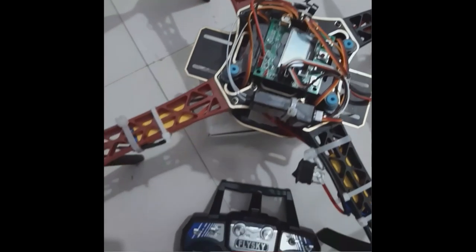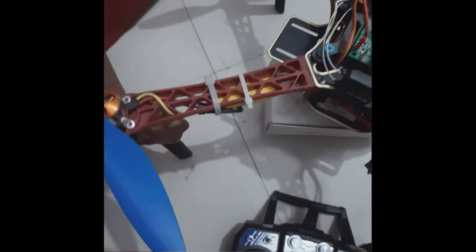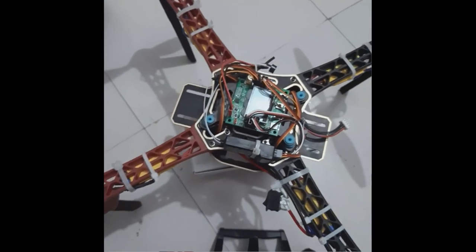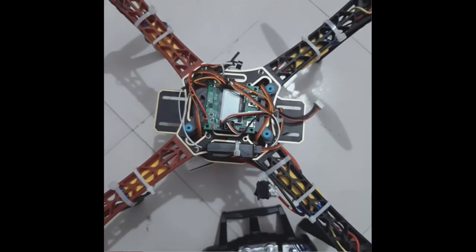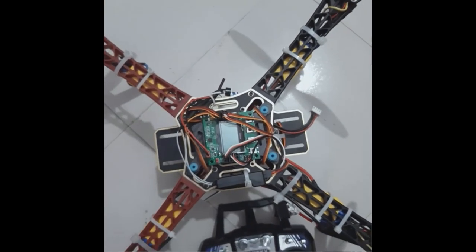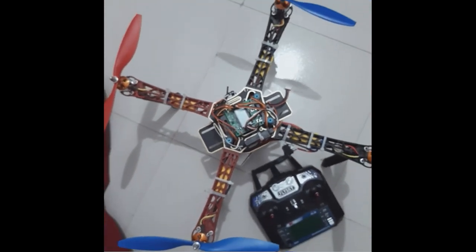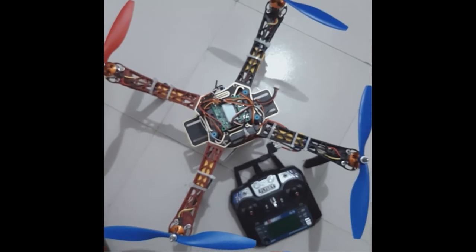Here is the component named ESC. It regulates the speed of the motors powering the propellers. This will be responsible for actually providing that amount of current so that the motor can run at the specific speed.